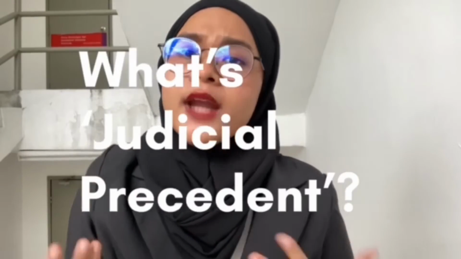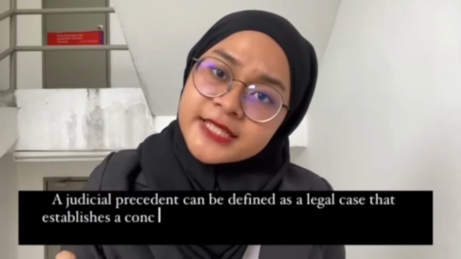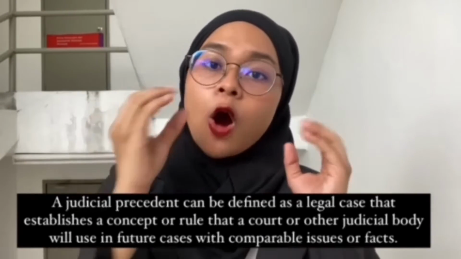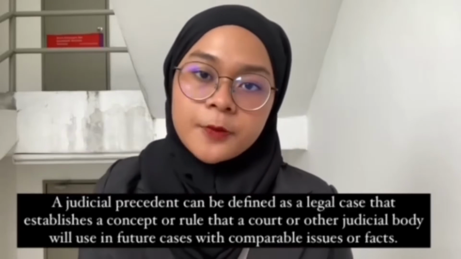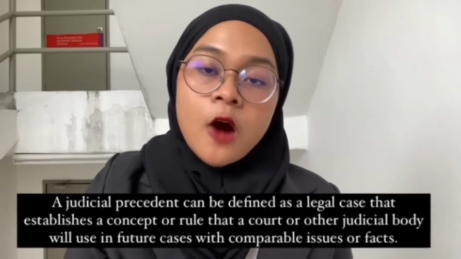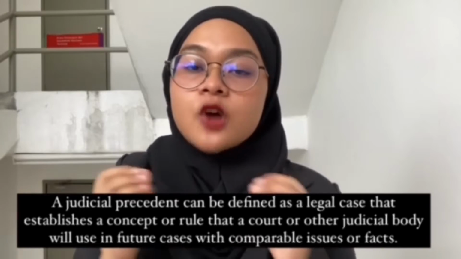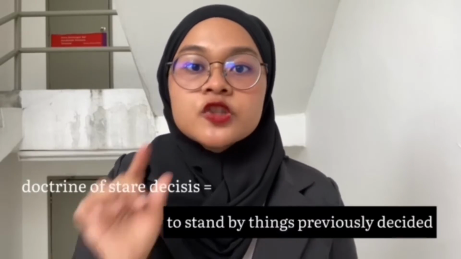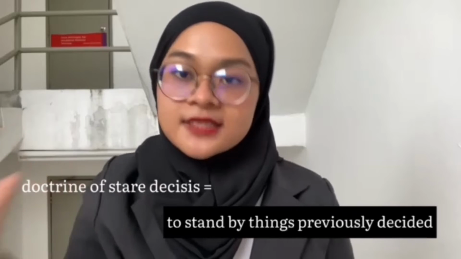So, what is judicial precedent? A judicial precedent can be defined as a legal case that establishes a concept or a rule that a court or other judicial body will use in future cases with comparable issues or facts. In the same manner, the concept of judicial precedent also refers to the doctrine of stare decisis, which means to stand by things previously decided, where the material facts are the same.